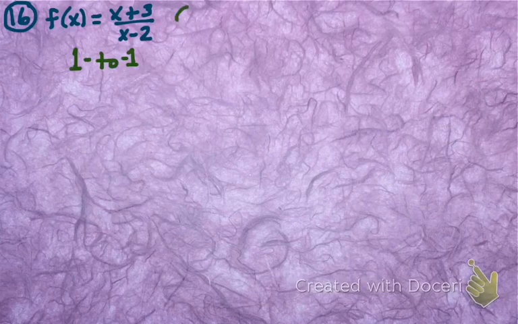And then we want the domain and range for this function. The domain is all real numbers except the number that makes the denominator 0, which in this case is 2.